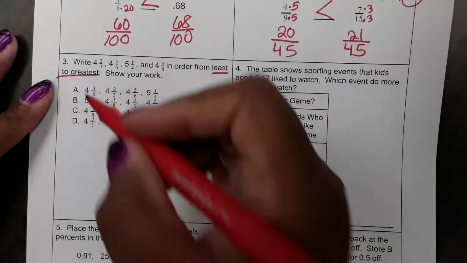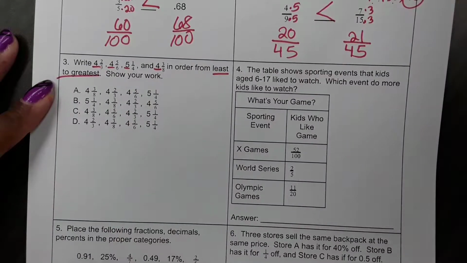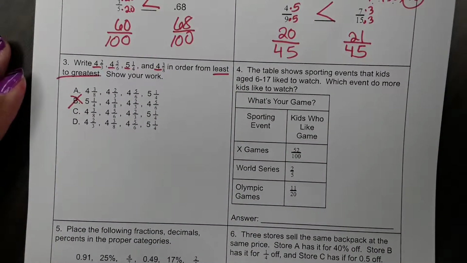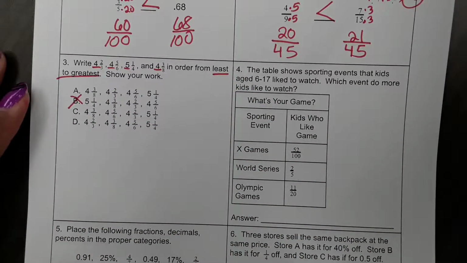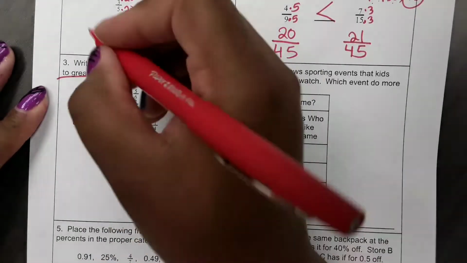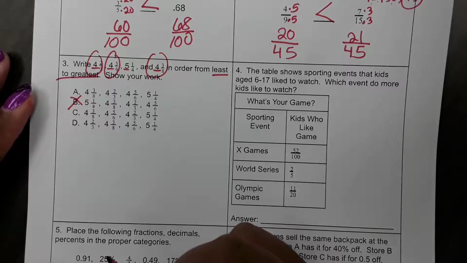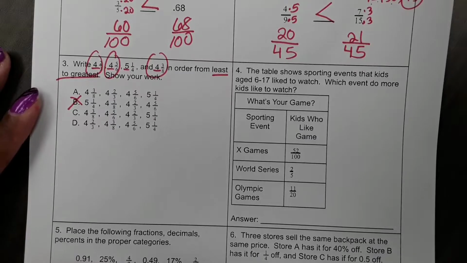Well, I can tell by comparing my whole numbers that 5 is more than 4. So 5 1/4 has to be my last number, which means B is not going to be the correct answer because it's said to go from least to greatest, not the other way around. Now looking at my remaining fractions, I can see that they all have the same whole number. So that's not going to help me decide which is the smallest number. Instead, I need to look at their fractional pieces.